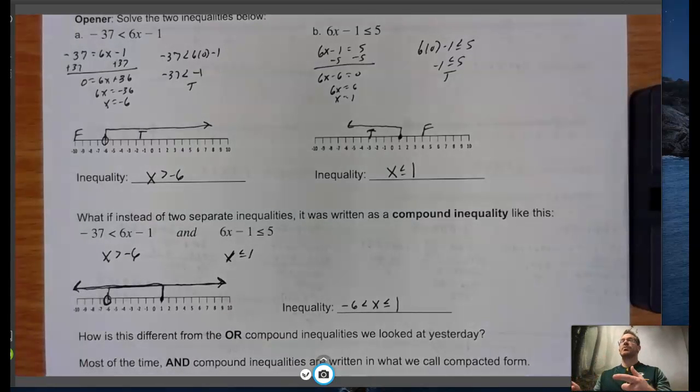Notice the difference between yesterday and today, between our prior lesson and today's lesson. We get where the solution sets cross over. That's important because in math, AND means both things have to be true. This is very similar to what we did when we graphed our linear inequalities and talked about the overlap.